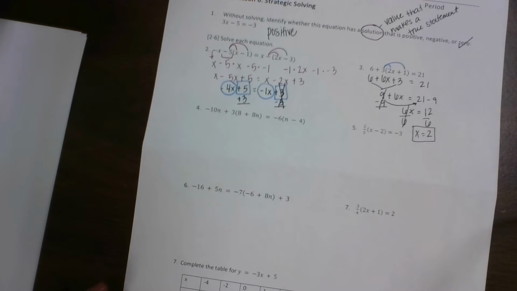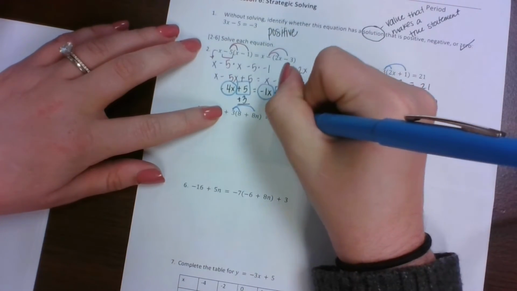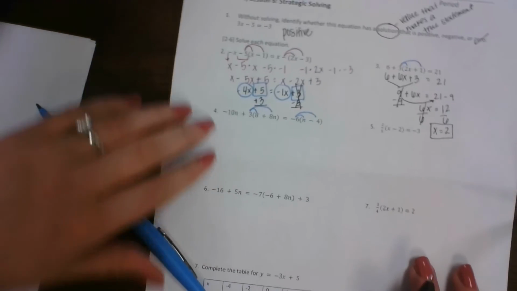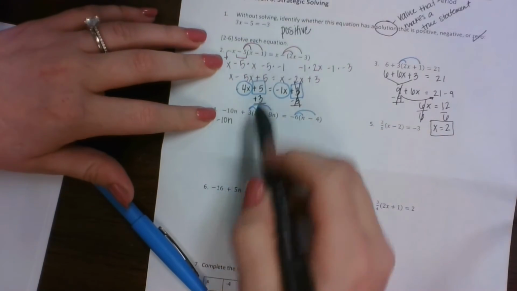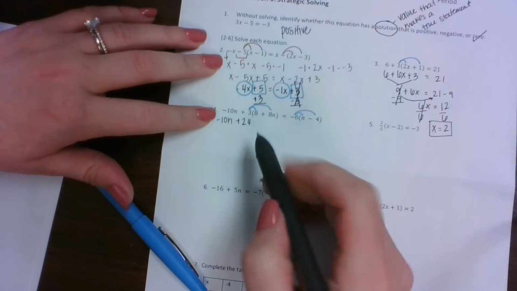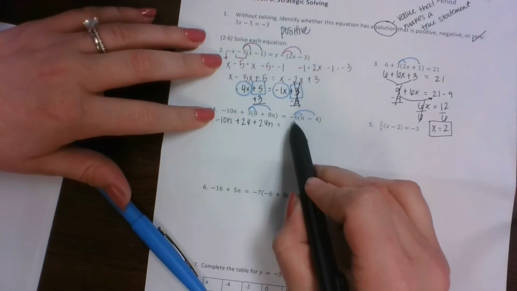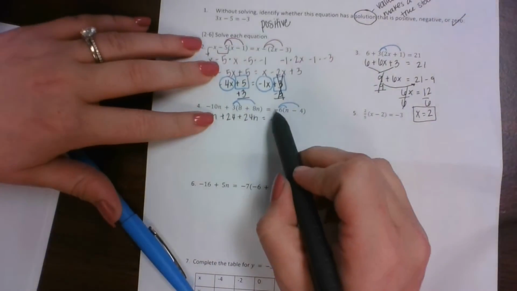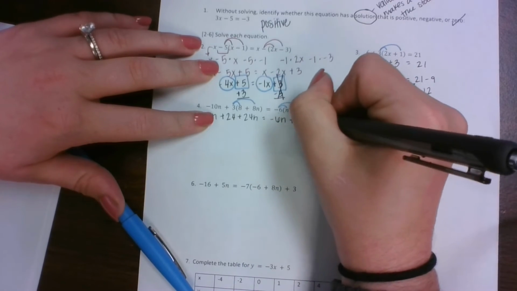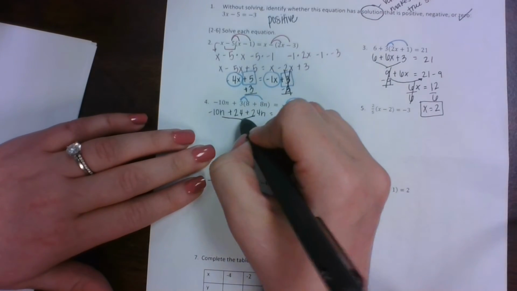Right. Number 4, I got quite a bit of distribution I see. Okay, I'm seeing here I need to distribute the 3, and over here the negative 6. When you do all that, that negative 10n does not change. It's a positive 3, so 3 times 8 is 24, and 3 times 8n is 24n. Negative 6 times n is negative 6n. Negative 6 times negative 4, positive 24. Negative times a negative.